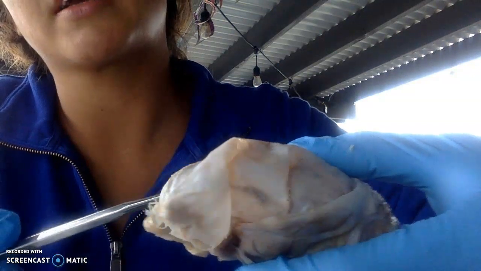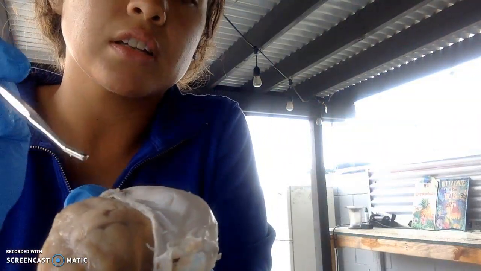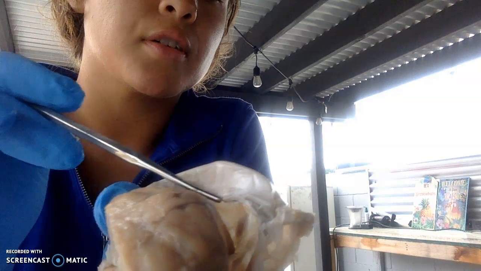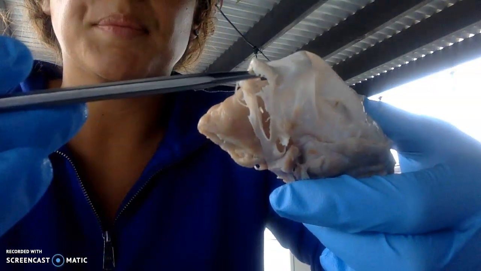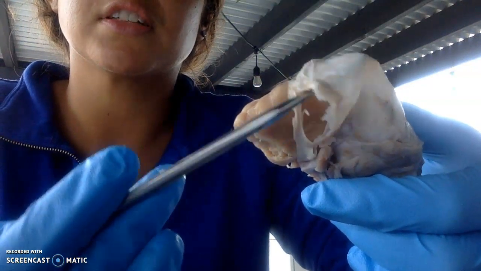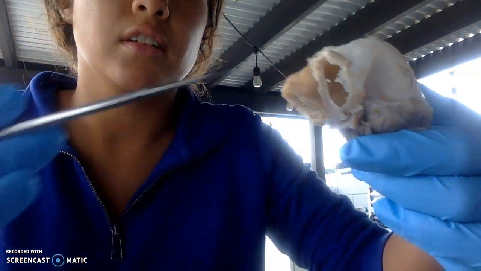skin that protects the brain. One of the layers of the meninges is the dura mater. So that's just the skin that I peeled back for you to show you. This is the meninges. Okay, and that's my brain.